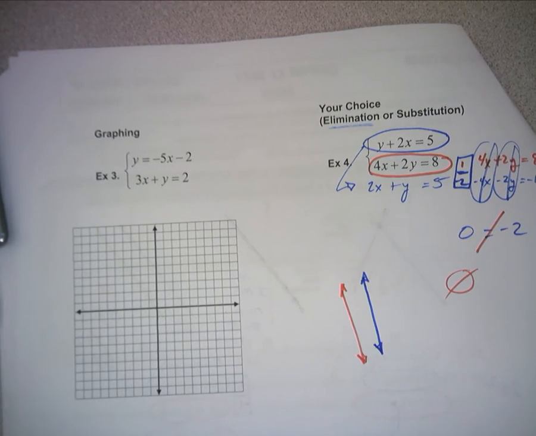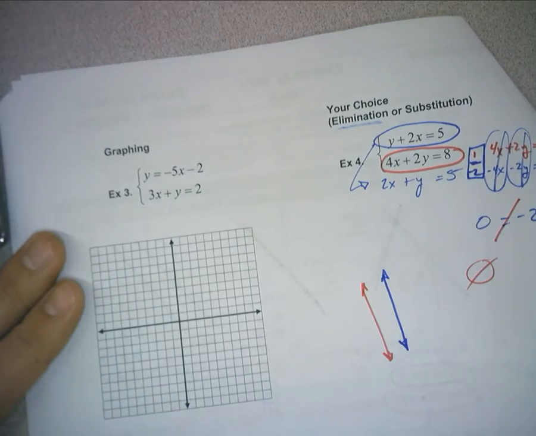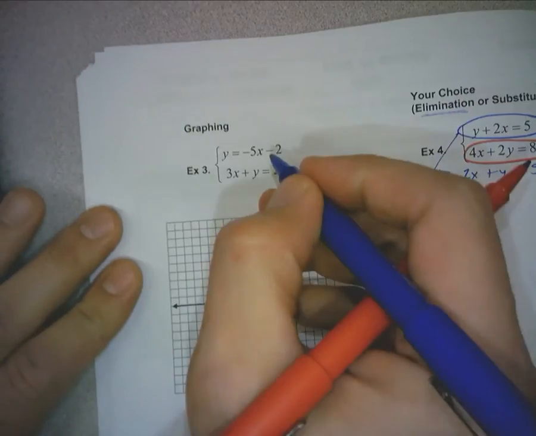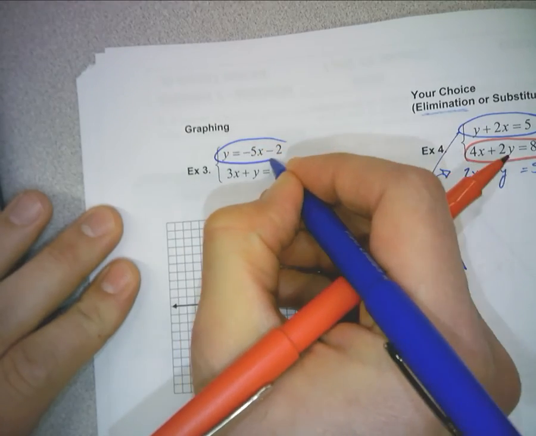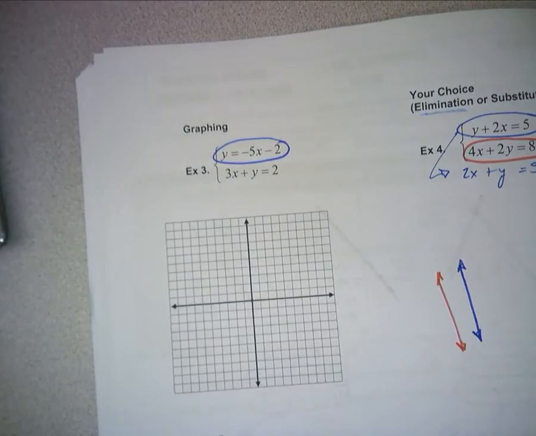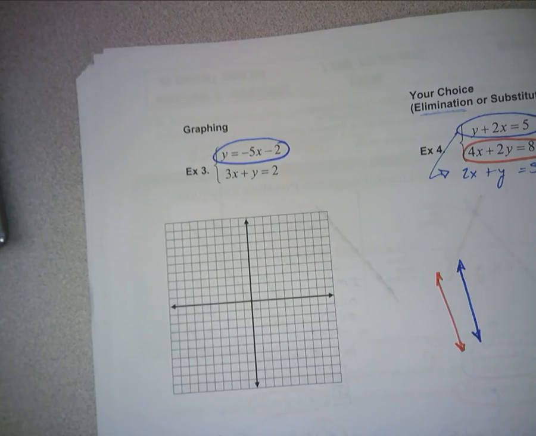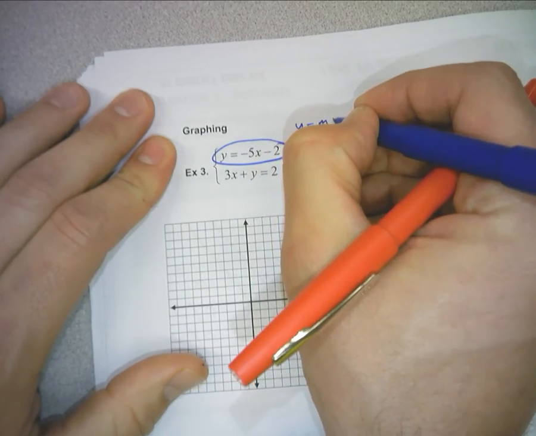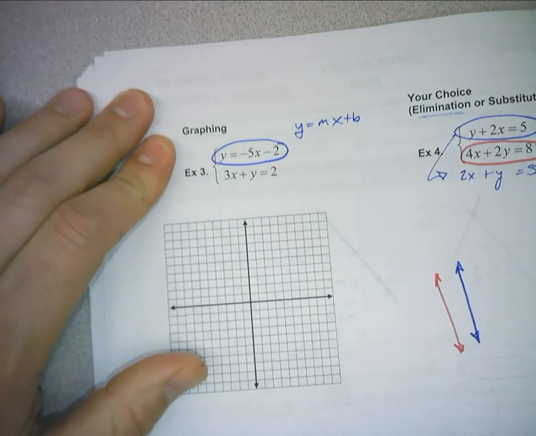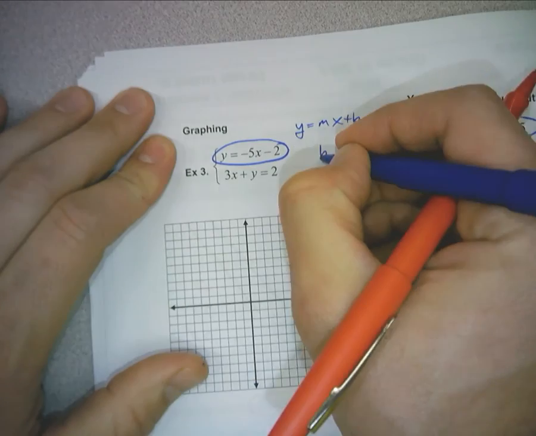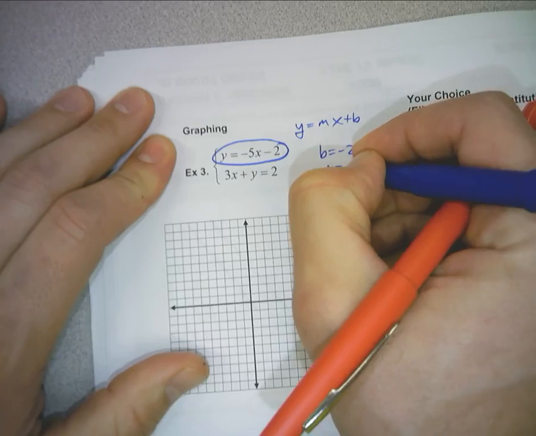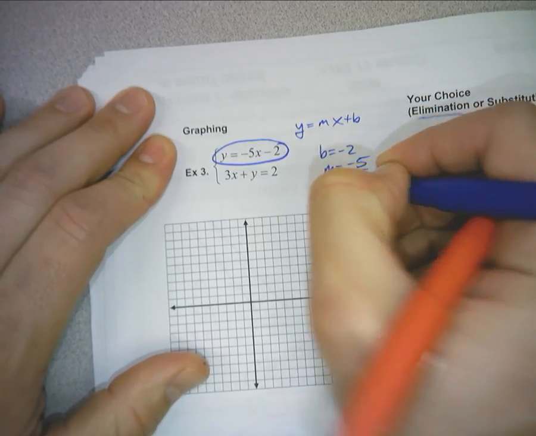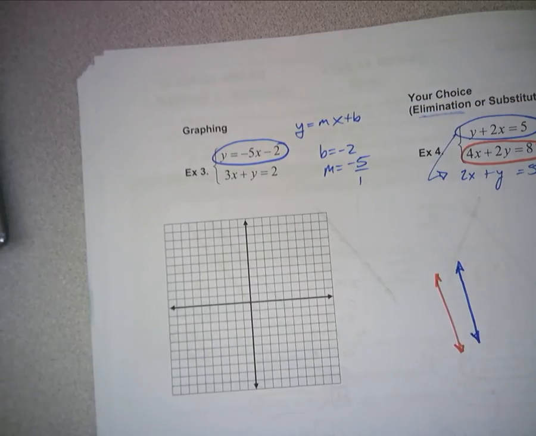All right, ladies and gentlemen, let's move on to the graphing. We have done graphing many, many times. We've seen this before, so let's get started. So I'm going back to example 3. First things first, we got y equals -5x minus 2. That is perfect slope-intercept form. y equals mx plus b. We know our b is -2, and our slope is -5. Think rise over run.